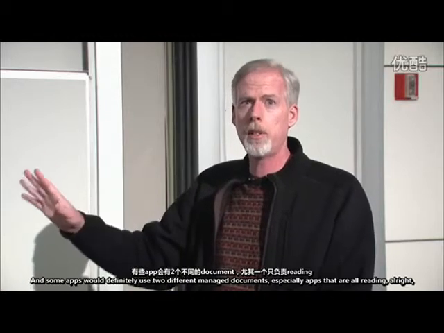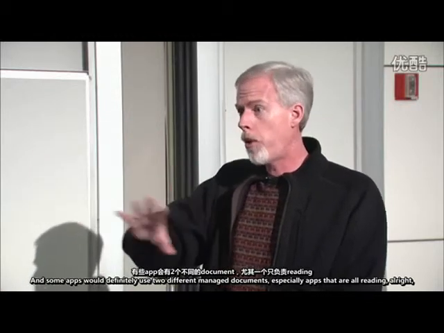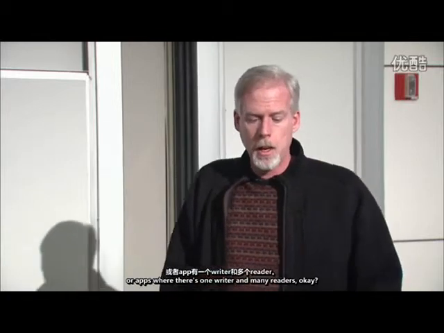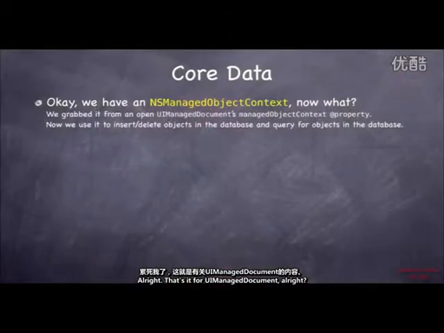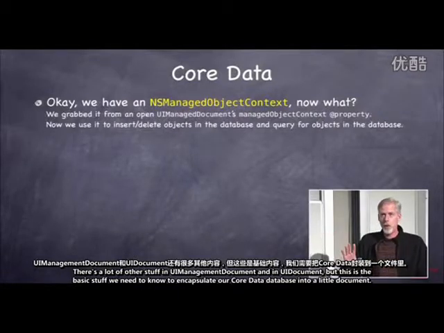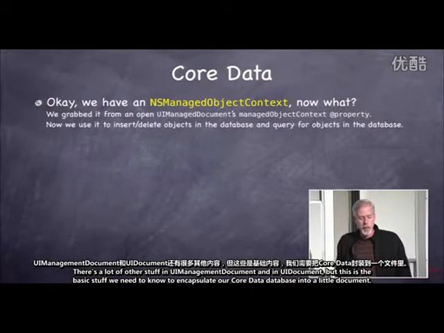But it's perfectly legal. And some apps would definitely use two different managed documents, especially apps that are all reading, right? The writing comes from somewhere else, or apps where there's one writer and many readers. Okay? All right, that's it for UI managed documents. All right, there's a lot of other stuff in UI managed document and in UI document, but this is the basic stuff we need to know to encapsulate our core data database into a little document.